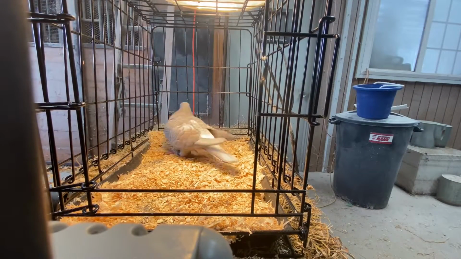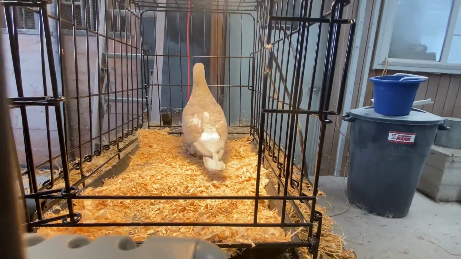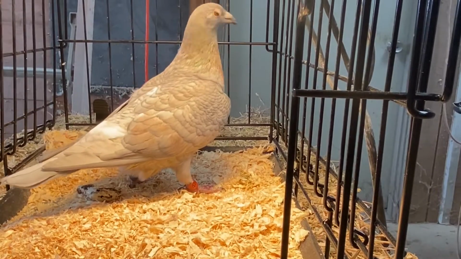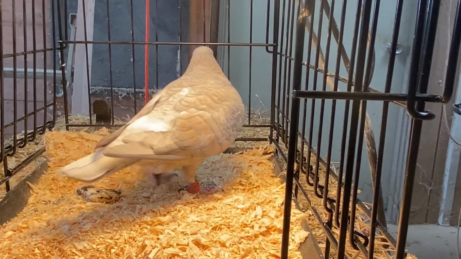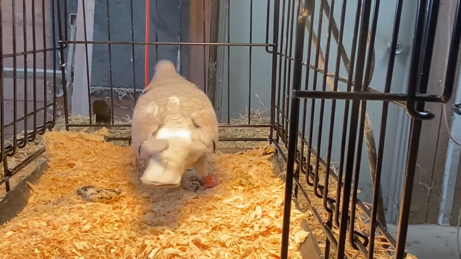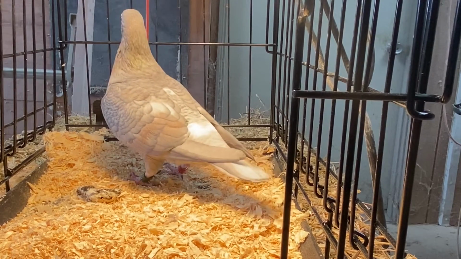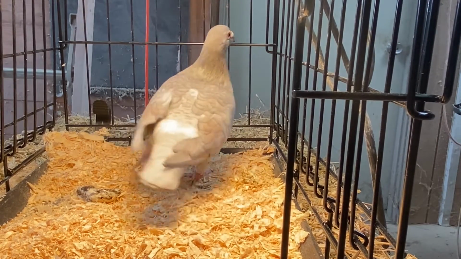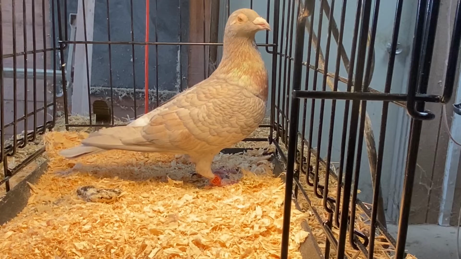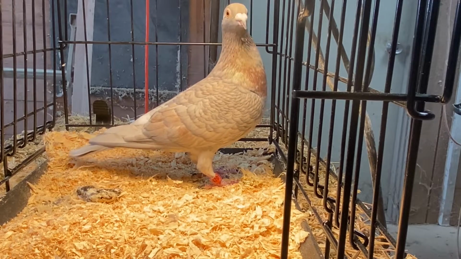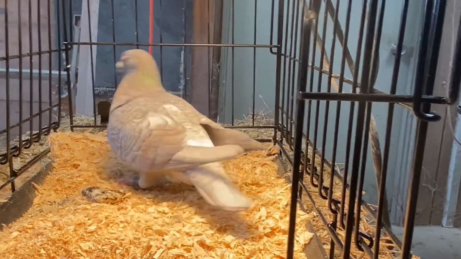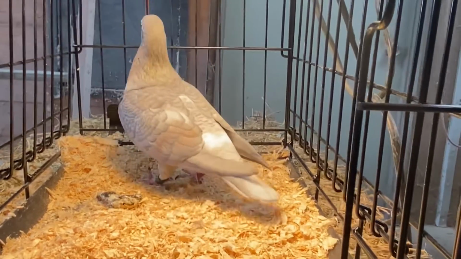Okay, so you guys are going to get sick of seeing the same bird sometimes, but this is Jack's favorite bird. She is a favorite bird of mine. She is actually three things. She is a recessive opal, she is an indigo, and she is also a spread.